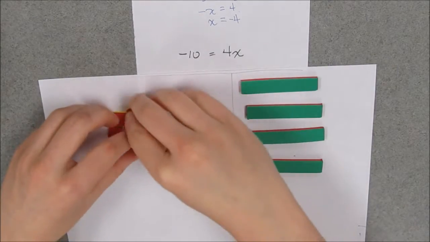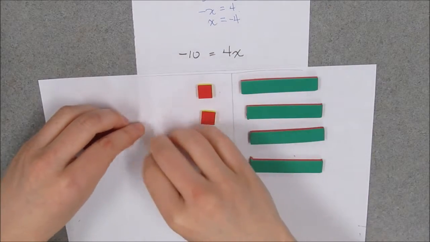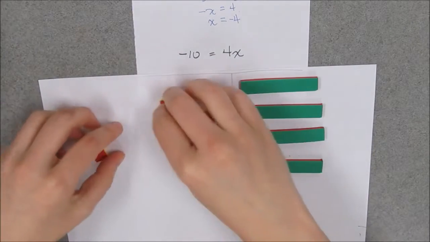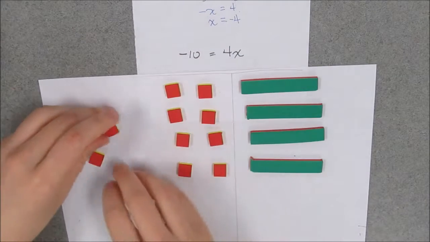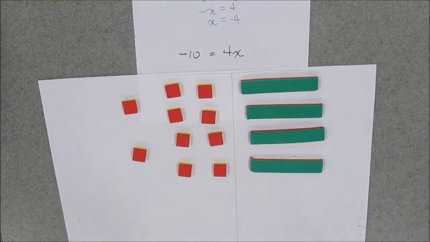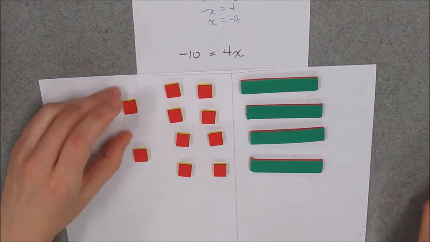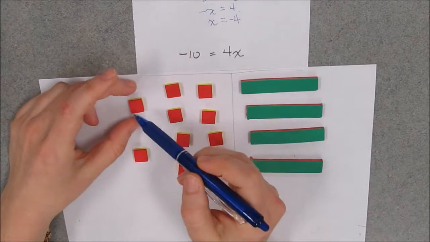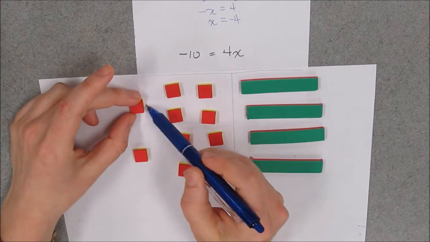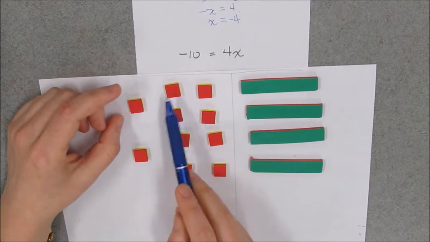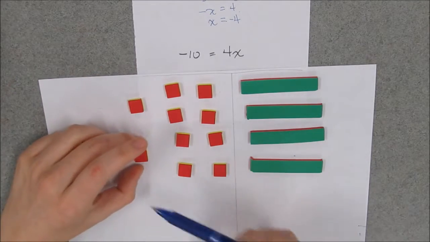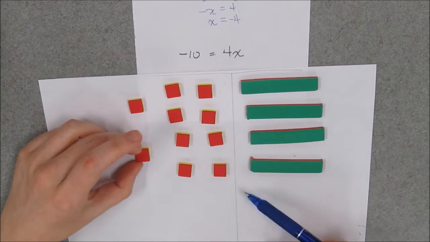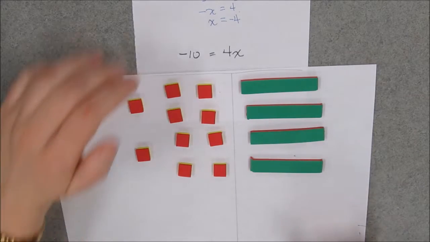And here is my 1's. So now each of them has 2. Uh-oh, we have 2 negative 1's left. In order to find out how much goes to 1, I need to imagine that I'm splitting that negative 1 into 2 pieces. And this negative 1 is split into 2 pieces so they can go to 1x.